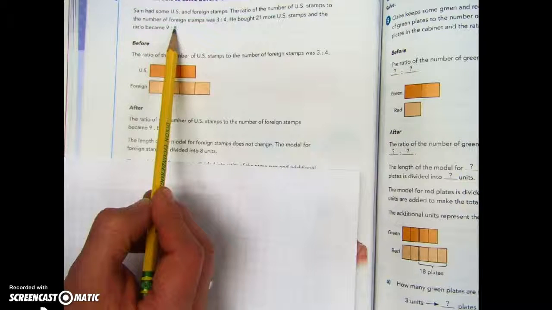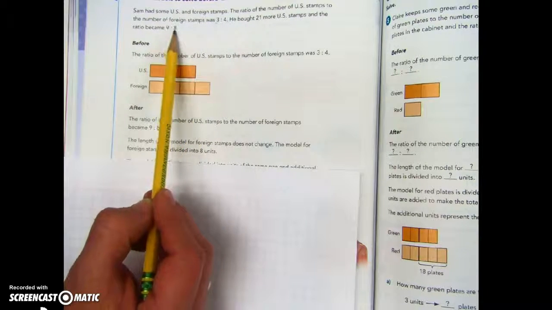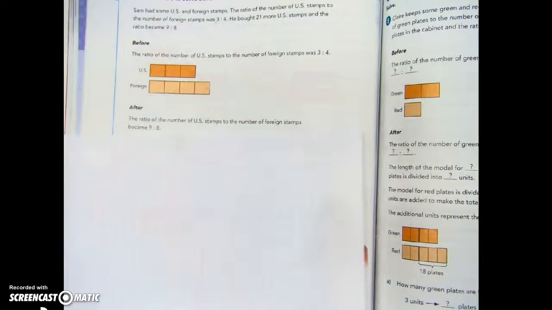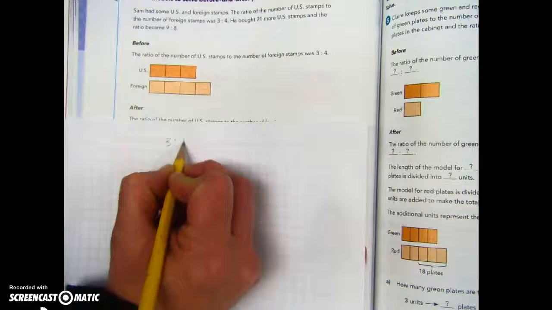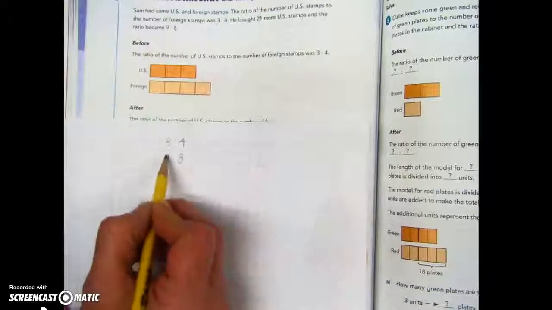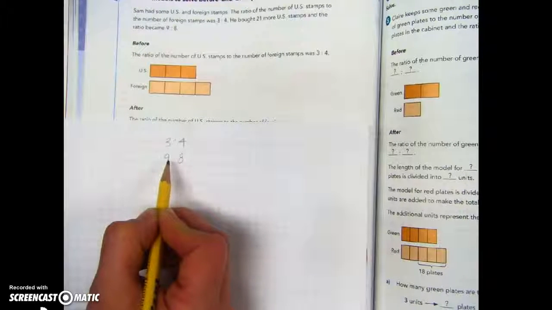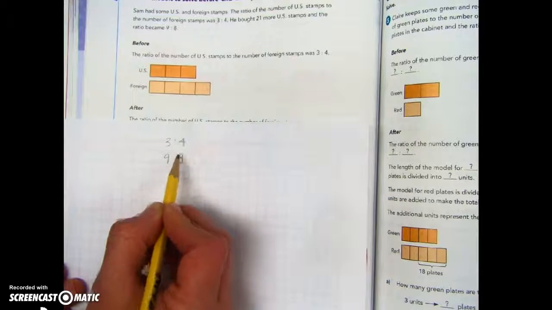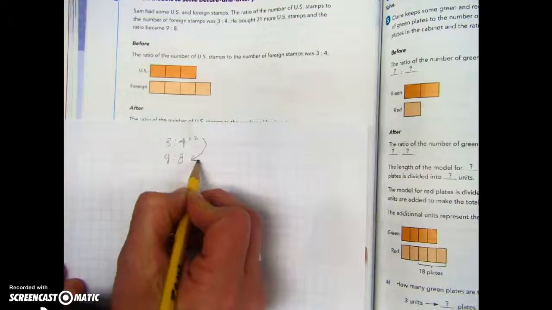So the way we figure this out is what one didn't change, that was the foreign stamps. So we can say, okay, 4 and 8 are the same equivalent ratio, it didn't change. We started with 3 and 4, and then it went to 9 and 8. But this actually had a change of amount of stamps, so we don't want to use that to figure out how we got an equivalent fraction here. We want to use 4 and 8. What did we do to 4 to make 8? Well, we times 4 by 2, and it will equal 8.